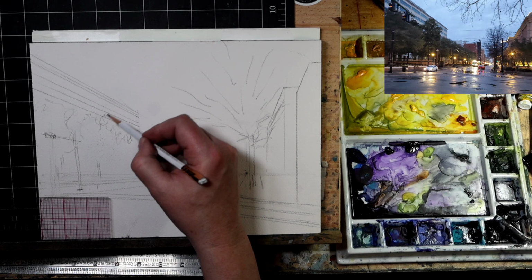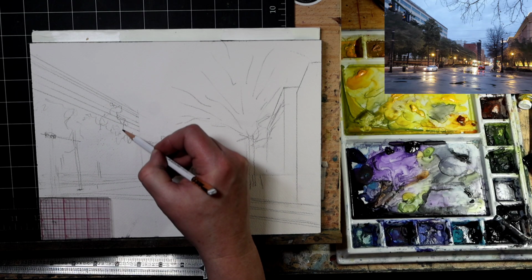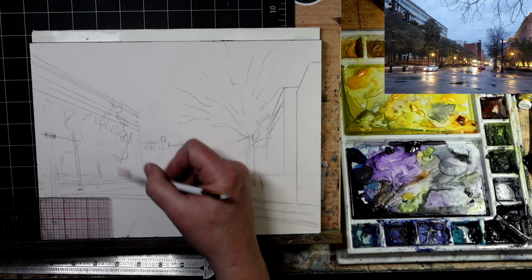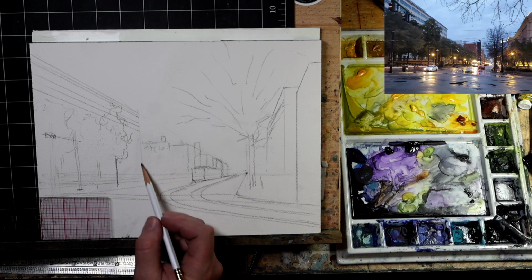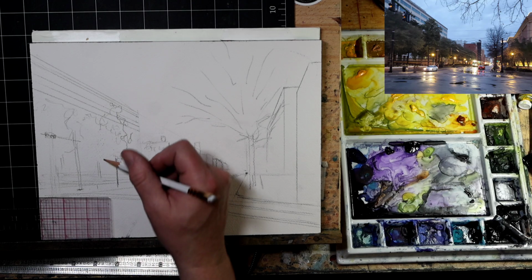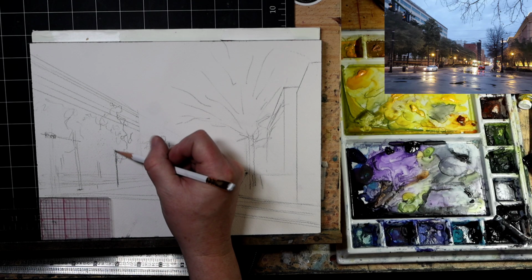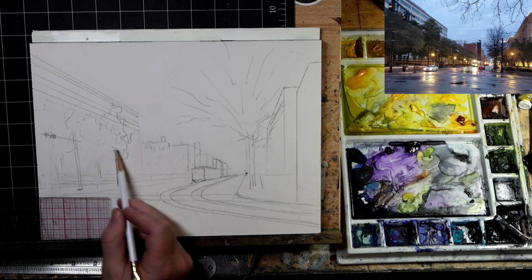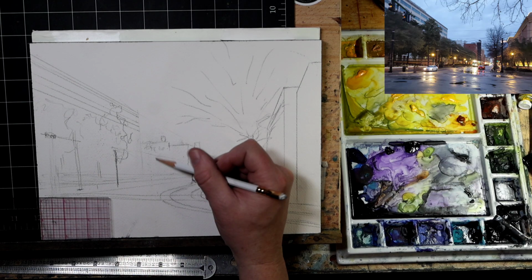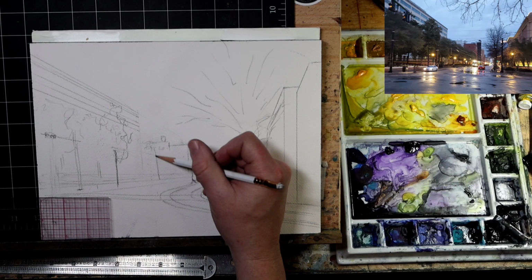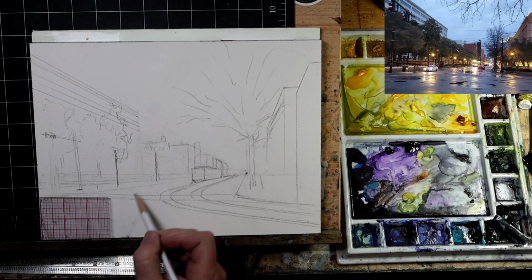There's a big tree right here, comes up, comes back down, goes this way. There's a pole for all the lines for the trolley, because it's powered from electric, and they all go back. Guess what? They're going back to that vanishing point right there. And there's another line, pole right there. Everything's vertical.